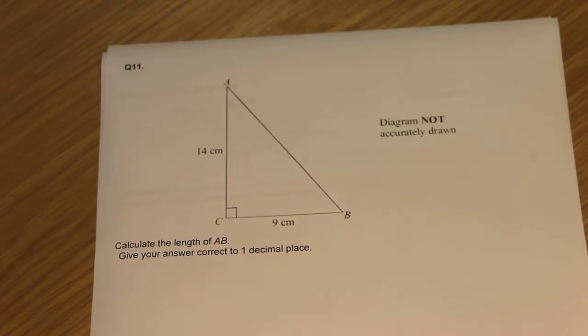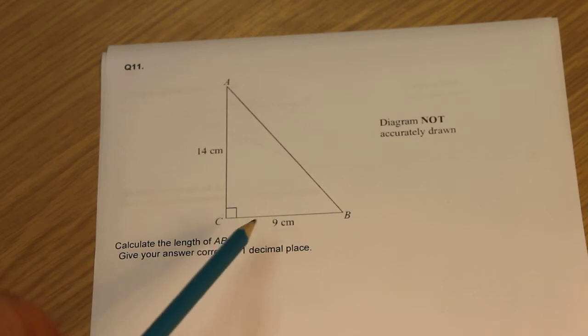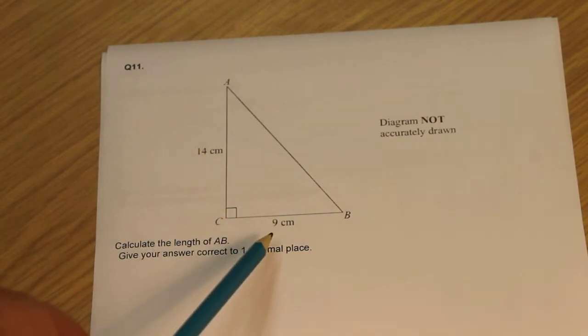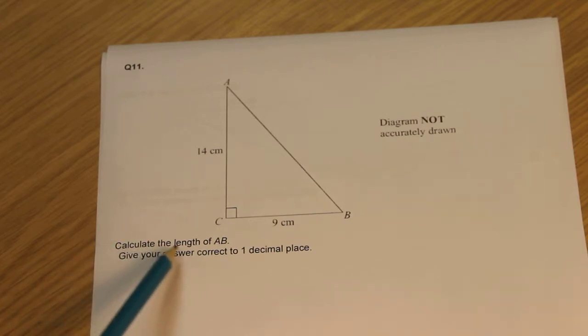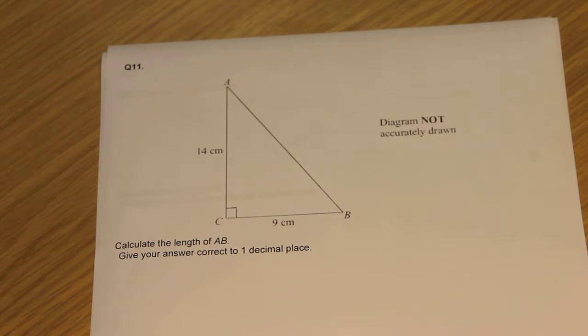Okay, this is question 11 and this is a Pythagoras theorem question. I know that because I've got a right angled triangle. I can see that it's got a right angle there, and I'm being given two of the sides, and here I'm being asked to calculate the length of AB. A to B is the missing side.